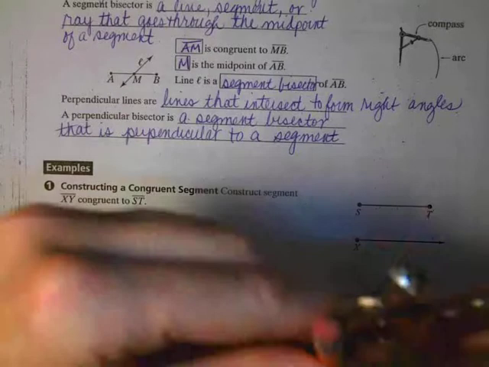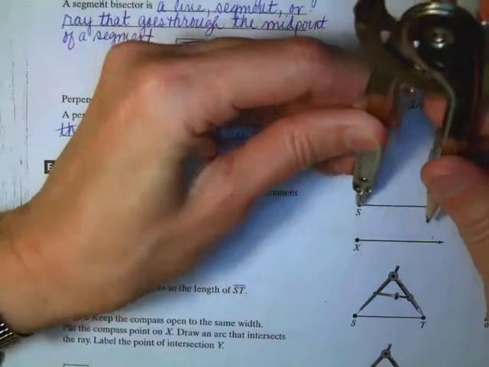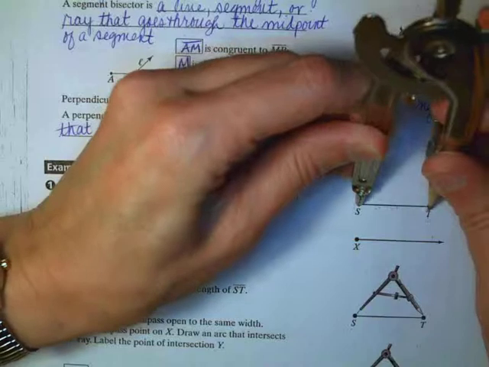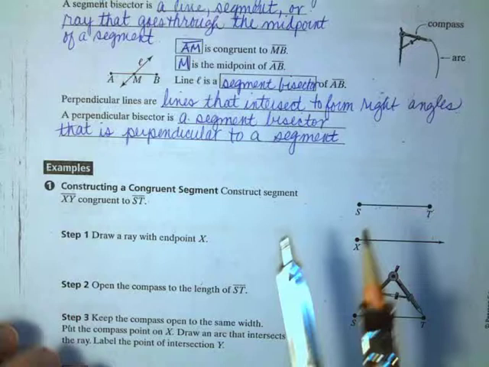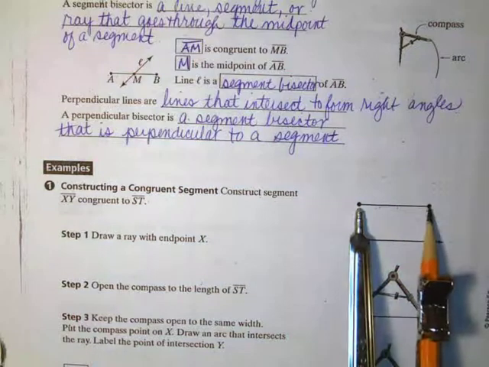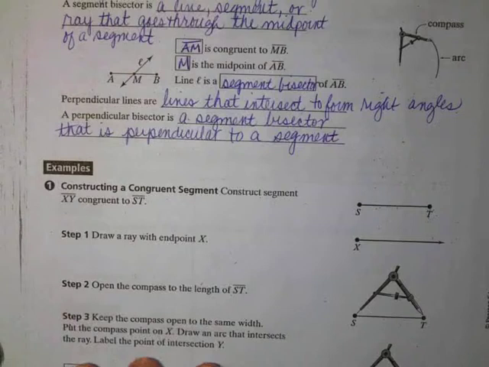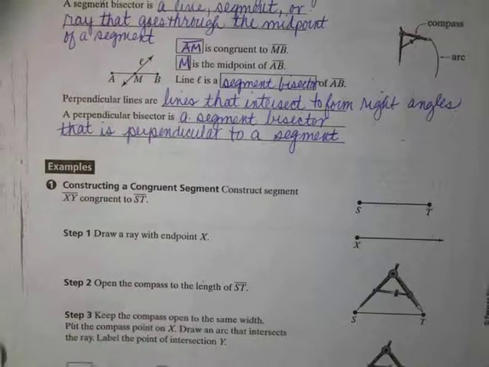Open the compass to the length of ST, just like it shows you. I'm going to go back up to the original here, so ST. I'm going to put the compass at the endpoints, so you see, it's open the length of ST. Keep the compass open to the same width. Put the compass on point X and draw an arc that intersects the ray. Label the point of intersection Y.